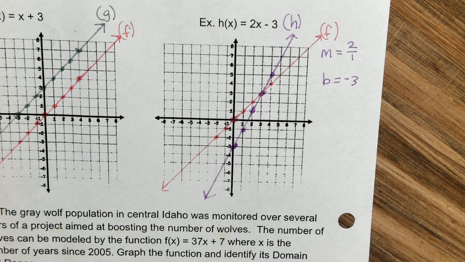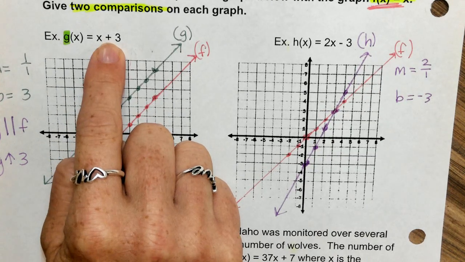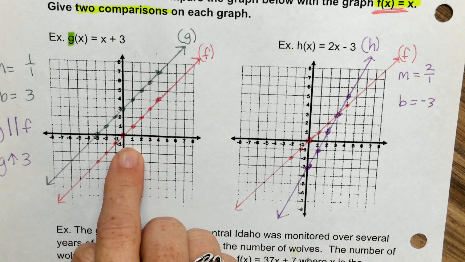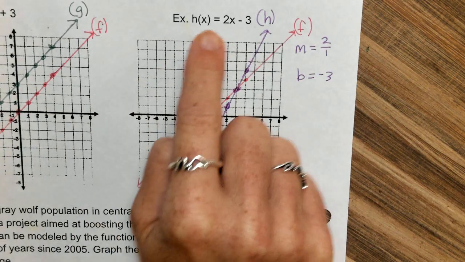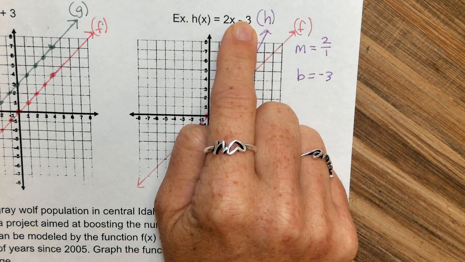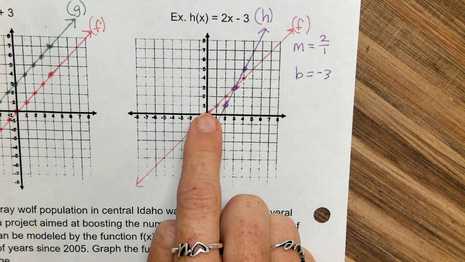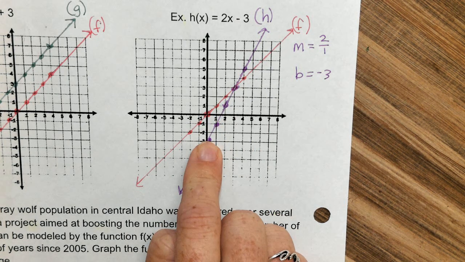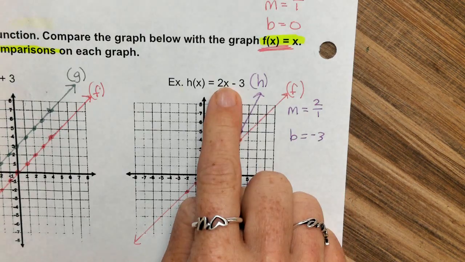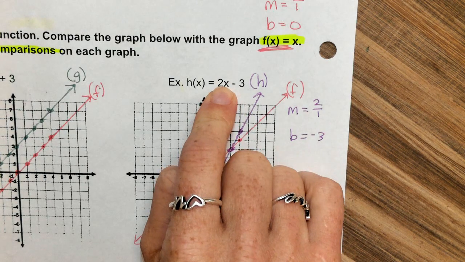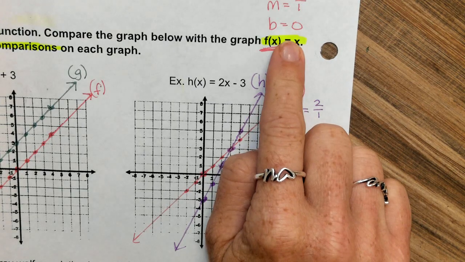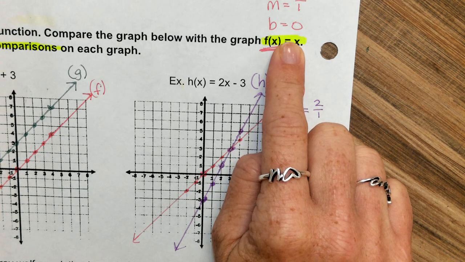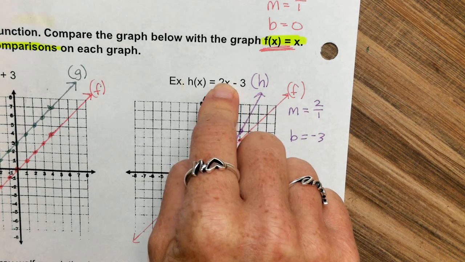Okay, we need 2 comparisons. Let's first talk about it. When we added 3 over here, what did it do? It shifted it. What do you think would happen when we went -3? It shifted down. Did the y-intercept shift down 3? Now, what else did they change? The slope. This slope was 1. This slope was, tell me about it.